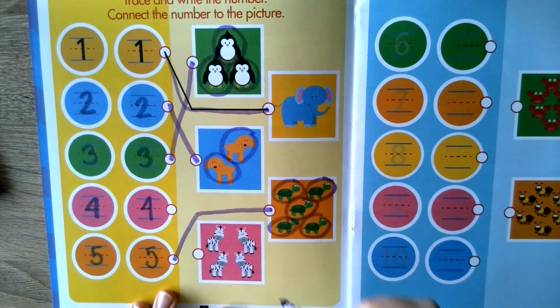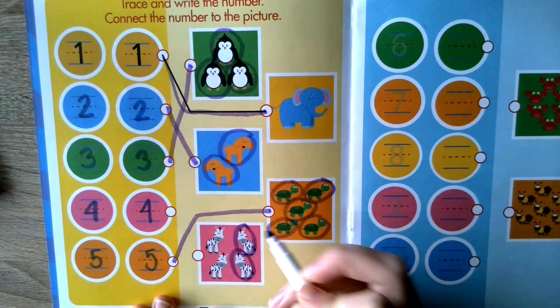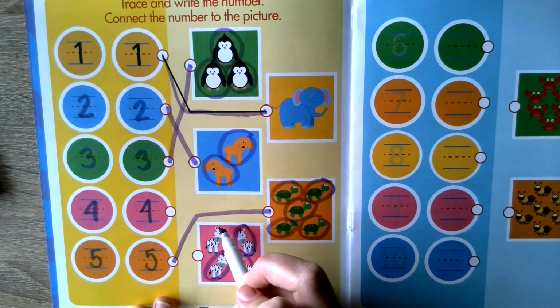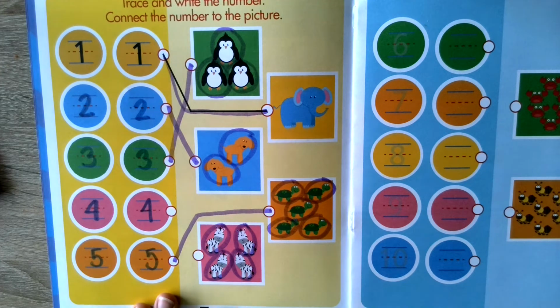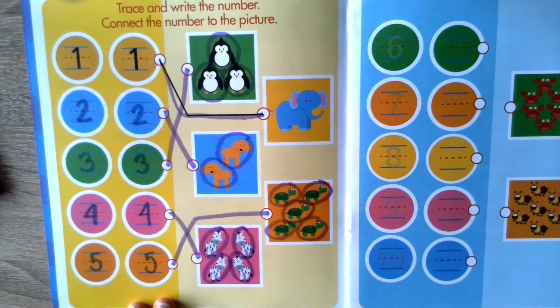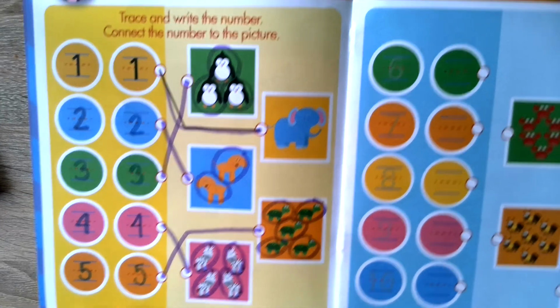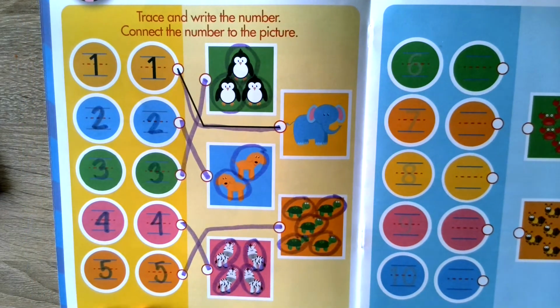And lastly, let's count our zebras. So we have 1, 2, 3, 4. We have 4 zebras. I'm going to connect it to my number 4. All right, so that is all we're going to do today. We are just practicing counting to 5.